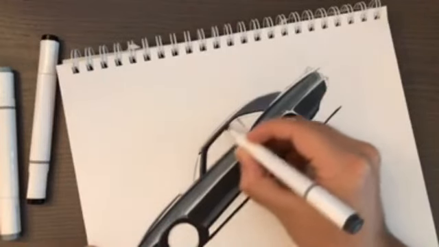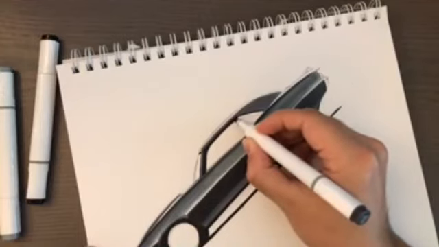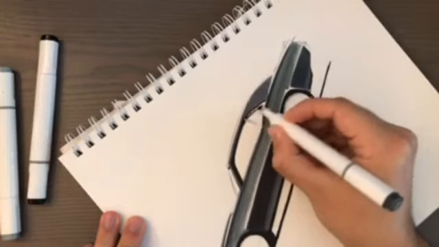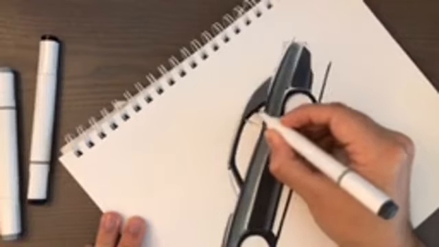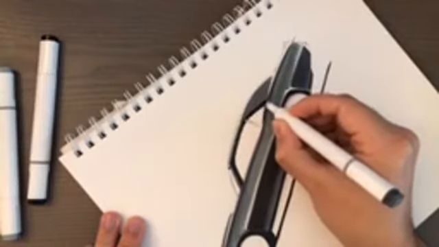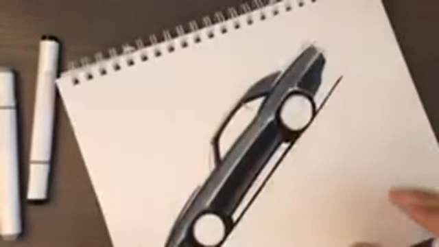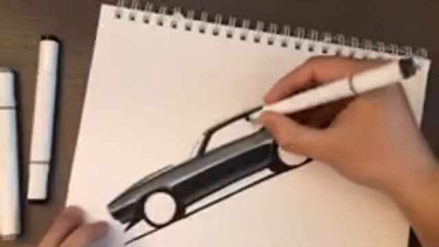And the roof inside is going to be visible. Same thing here, you can go into as much detail as you want. You can start making seats and stuff. But I'm gonna keep it really simple.